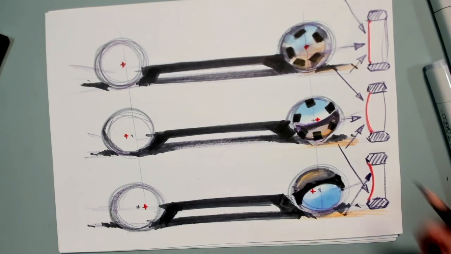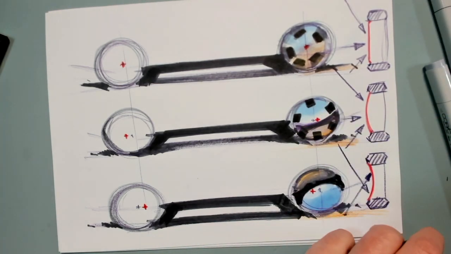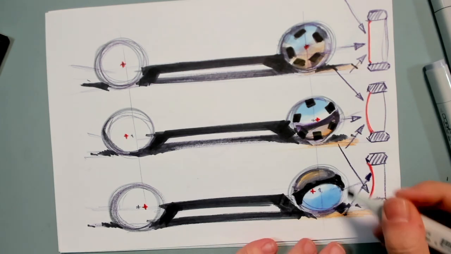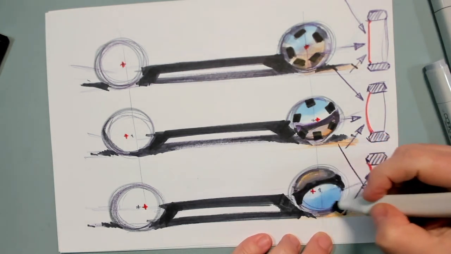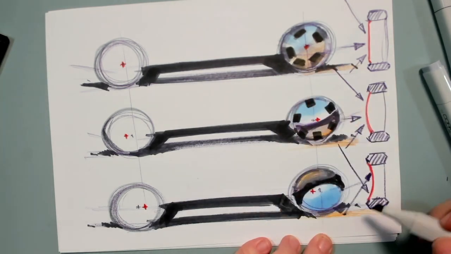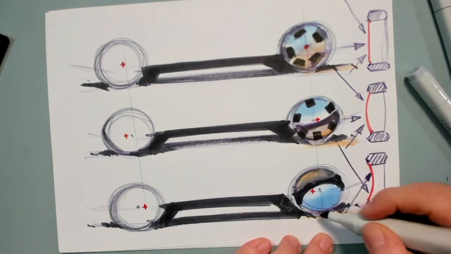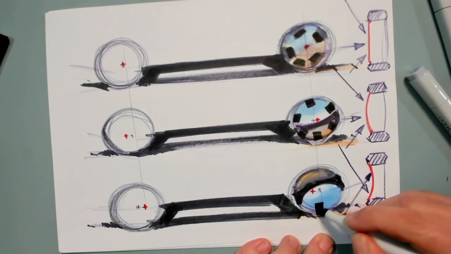Now, if we want to put the holes the way we did there, we can do it, no problem, and I'll show you how. We have to follow the perspective and this shape that is concave. So it's going to be more like this.